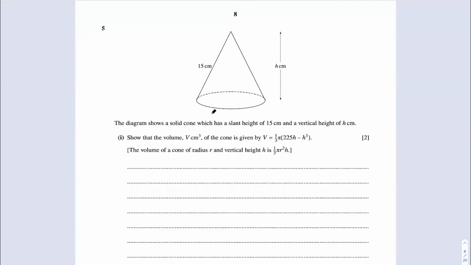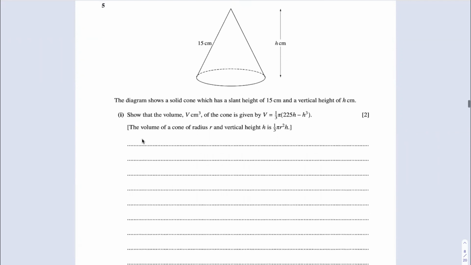In question 5, we have a solid cone with a slant height of 15 and a vertical height of h. We have to show that the volume of the cone is given by 1 upon 3 pi (225h minus h cubed). So we know that the volume of the cone is given by 1 upon 3 pi r squared h. Now, in the given expression, it does not contain r, so we have to find r in terms of h.